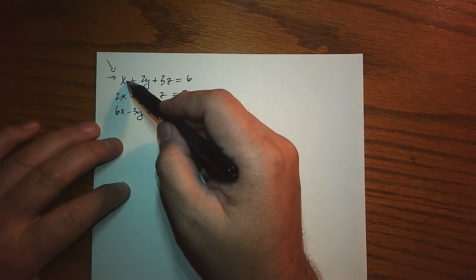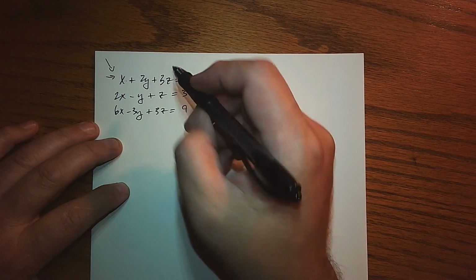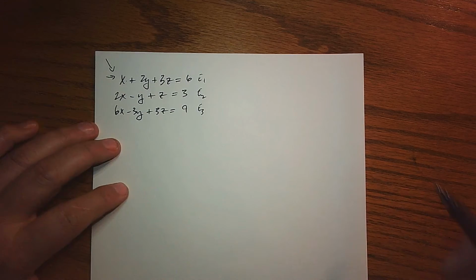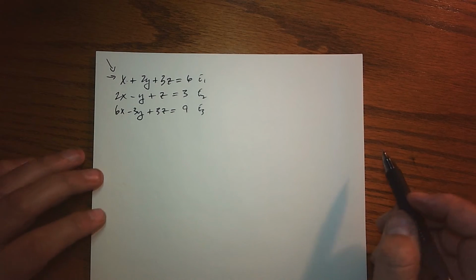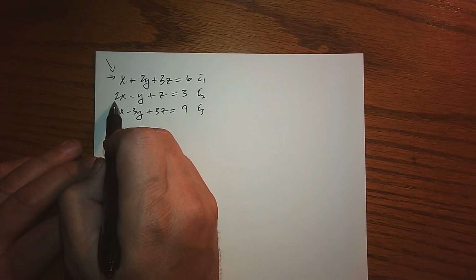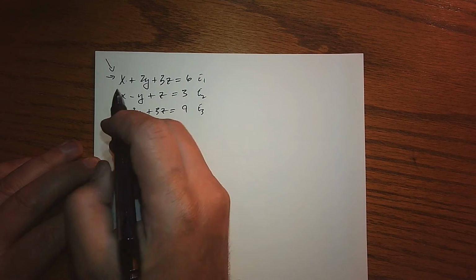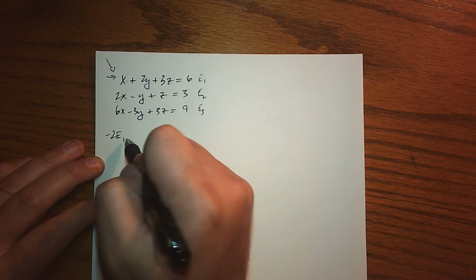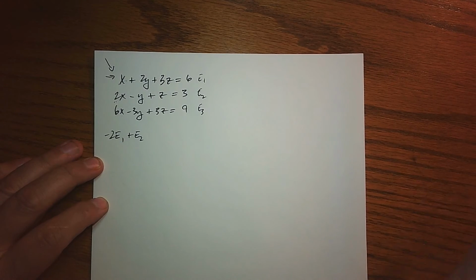So I'm going to use this x to get rid of the other ones, right? And so here's equation 1, here's equation 2, and here's equation 3. So how do I do this? Well, I need things to be opposites here, right? So this is 2 and that's 1. So I need to take negative 2, multiply it to equation 1, and then eventually add that to equation 2. And that'll give me what I need.